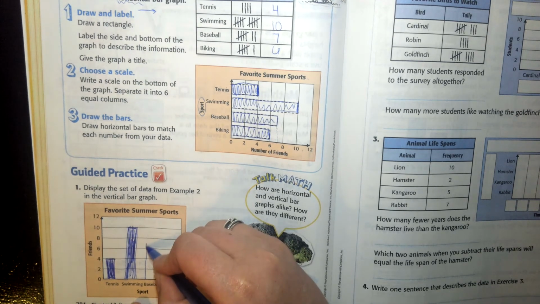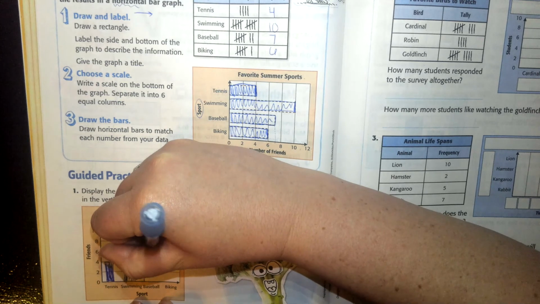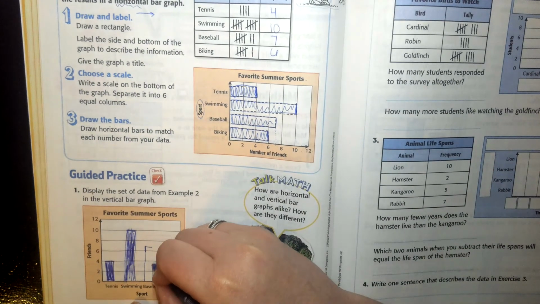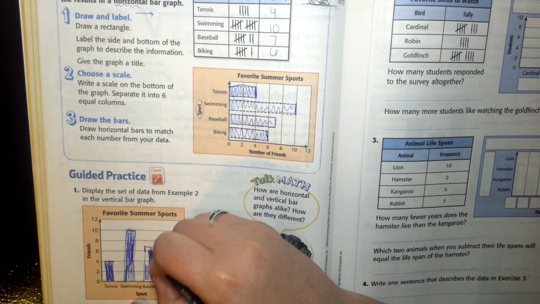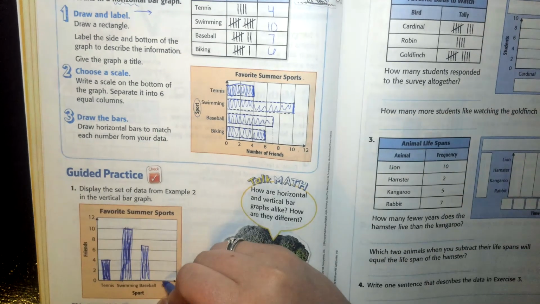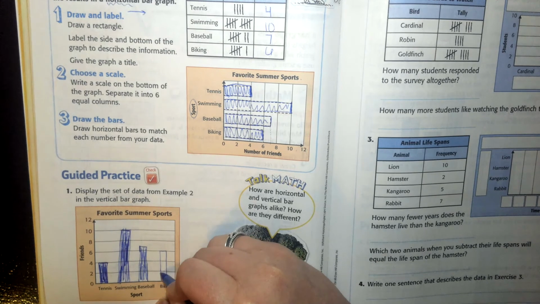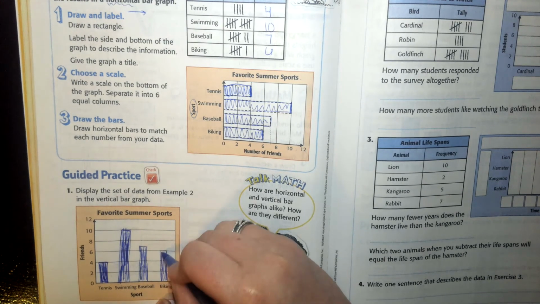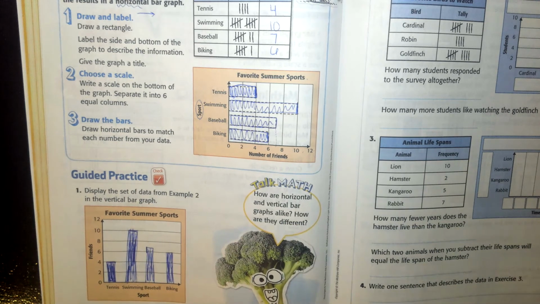So I'm going to keep drawing my line up halfway, then draw it over and up for baseball. Okay, and now biking. 6, up to 6, and back down. All right, there it is.